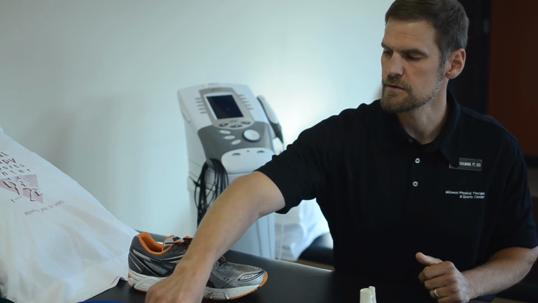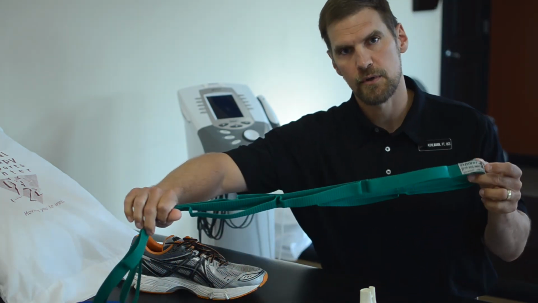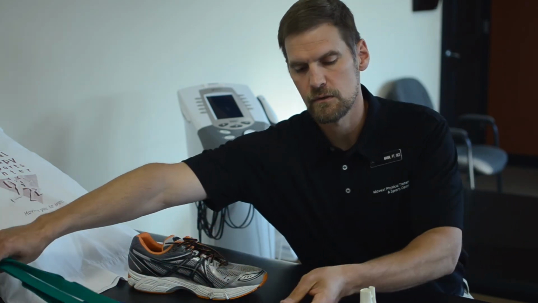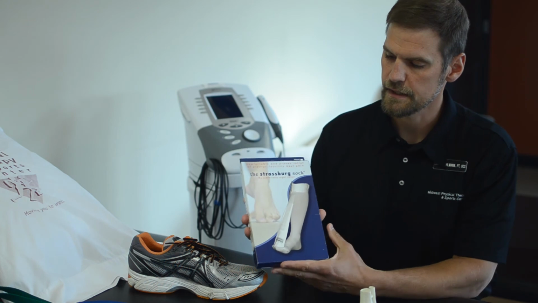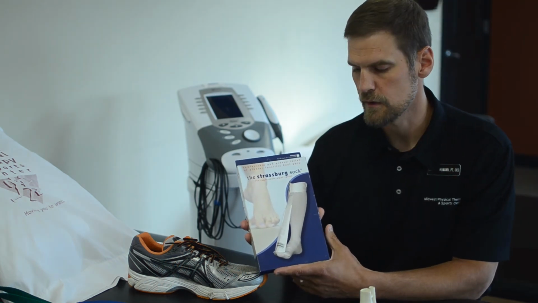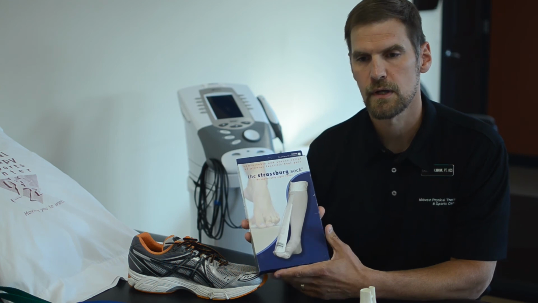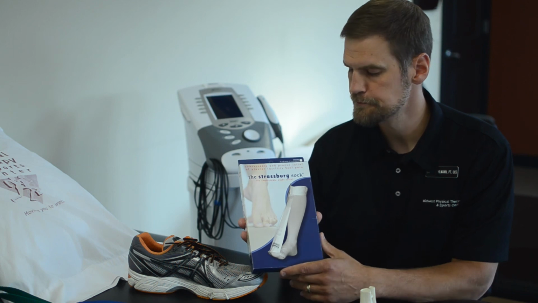Other effective means of treating plantar fasciitis include stretching the gastrocsoleus complex or the calf musculature and the heel cord. A resting night splint will also provide a low load, long duration stretch on the heel cord. We want to stretch that heel cord at a low level, but over a significant period of time.